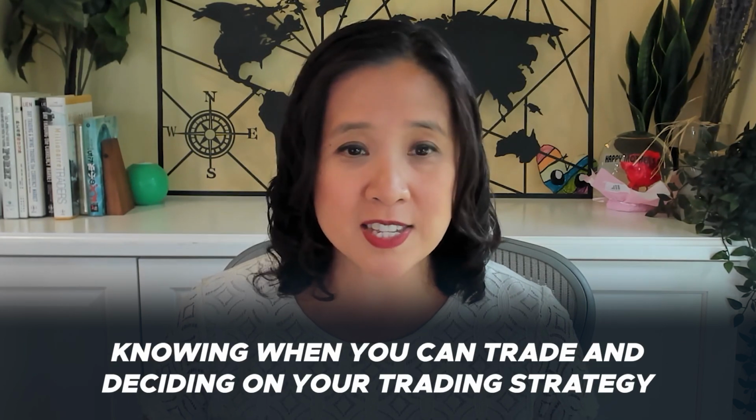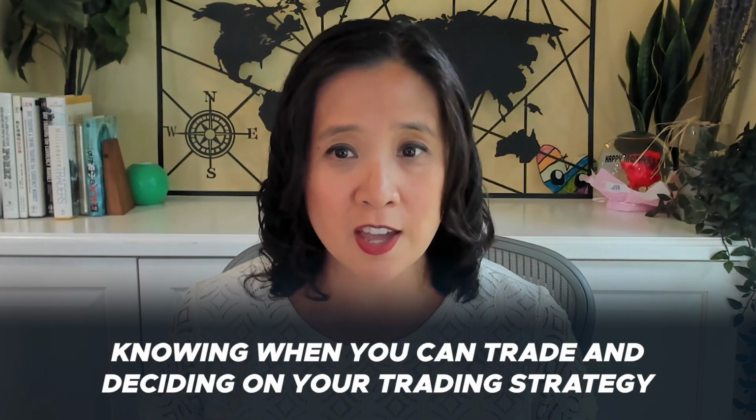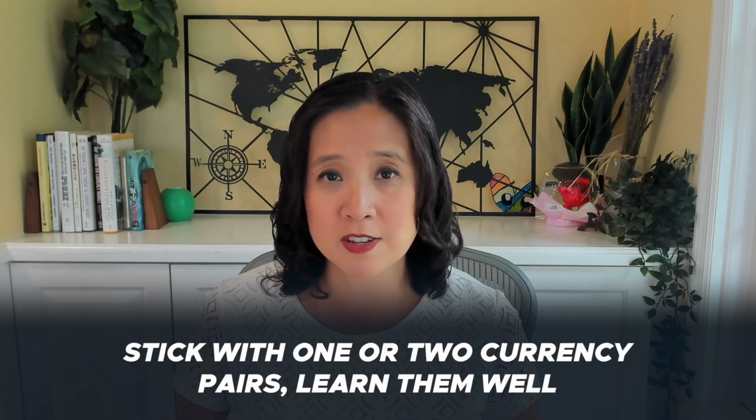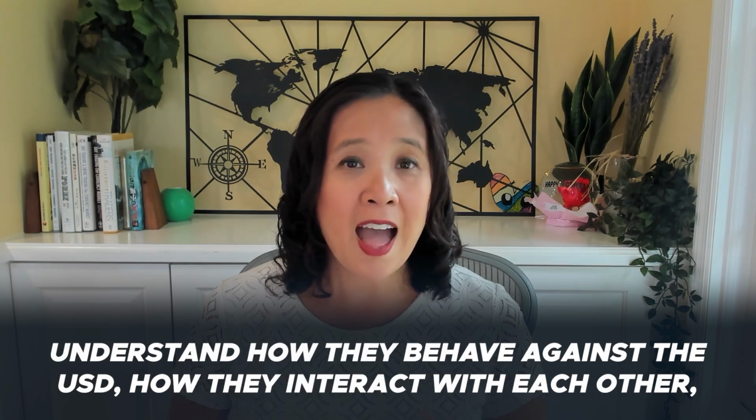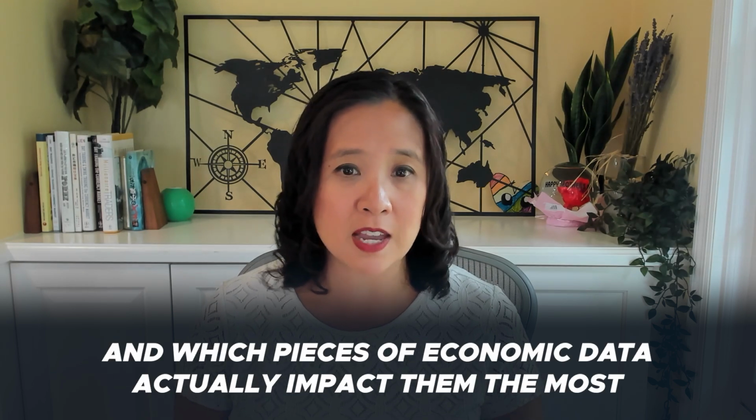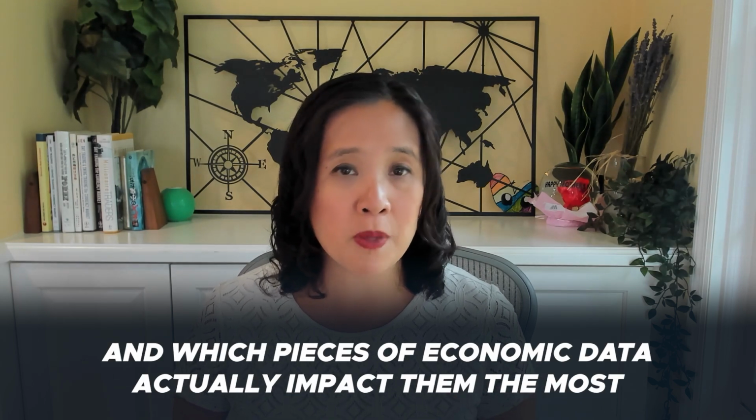when you can trade, and deciding on your trading strategy. If you're just starting out, I recommend sticking with 1 or 2 currency pairs. Learn them well, understand how they behave against the US dollar, how they interact with each other, the times of day they're the most active, and which pieces of economic data actually impact them the most.